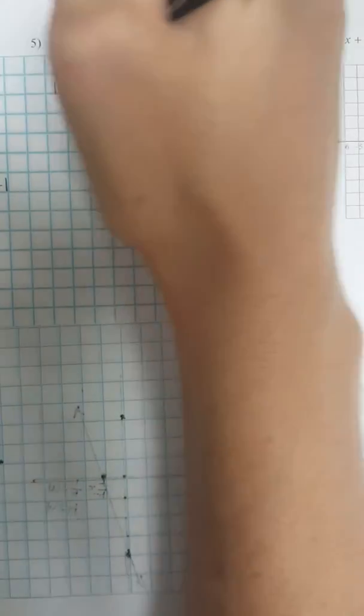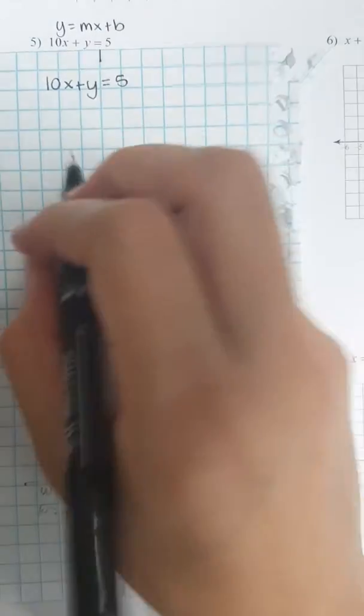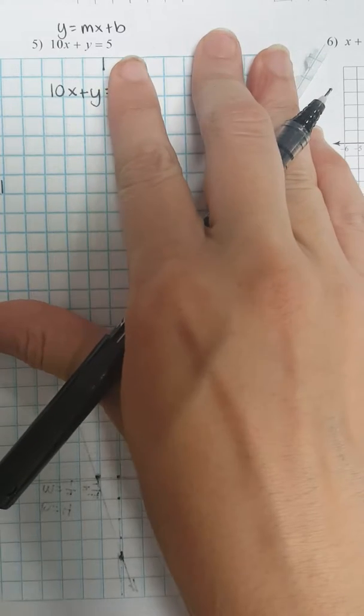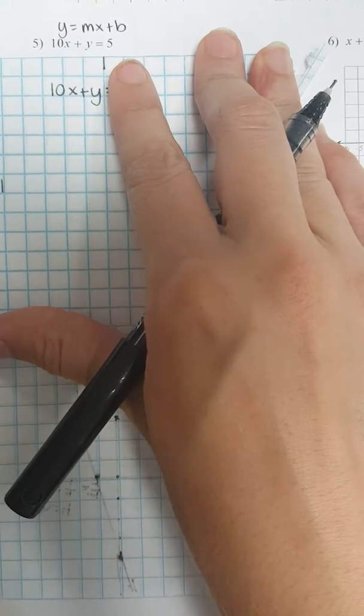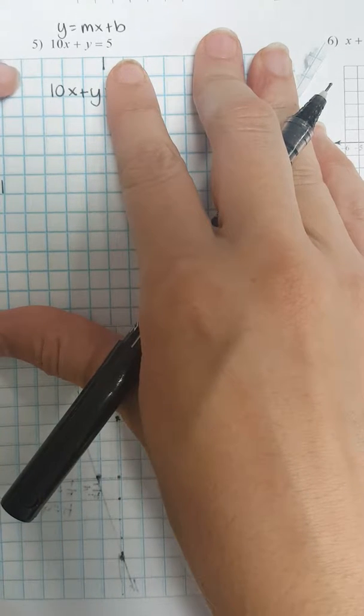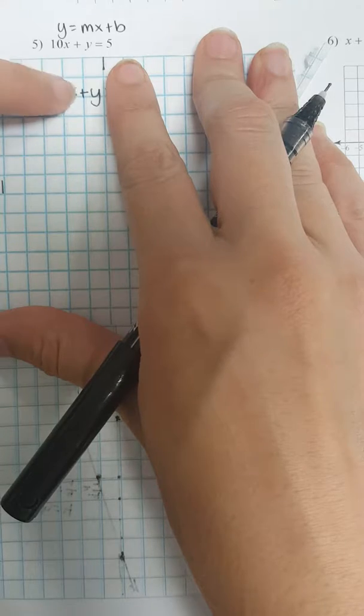Okay, here we go. So 10x plus y equals 5. How do I get the y alone? Well, I think through what's on that same side. Side is based off the equation, so we're ignoring this side for now. What's paired with that y? Well, right now it's a 10x. How's it being paired with that 10x? Well, by addition. How do I undo addition?